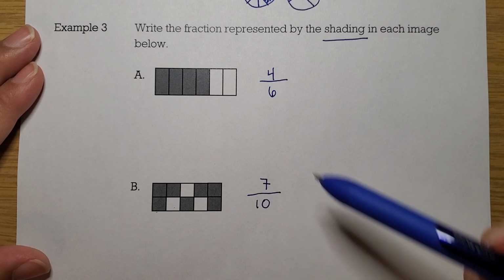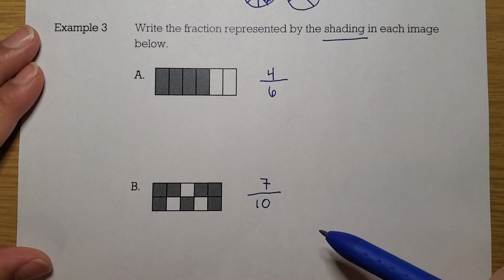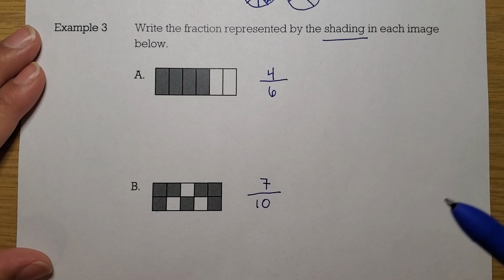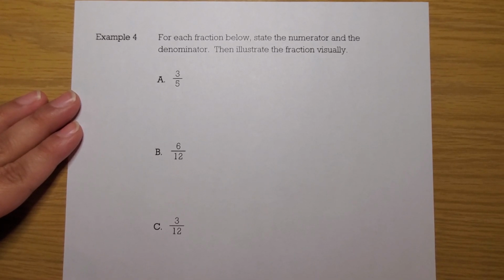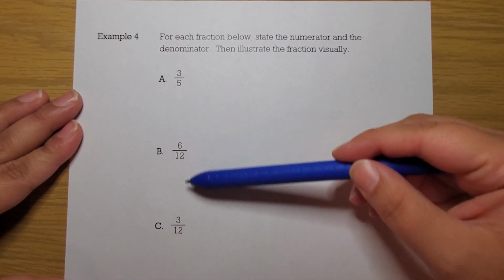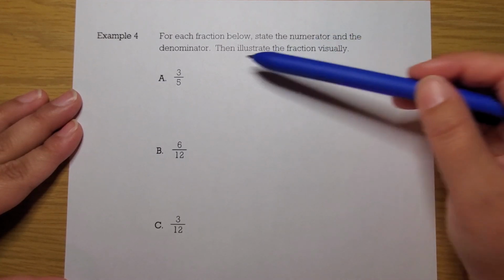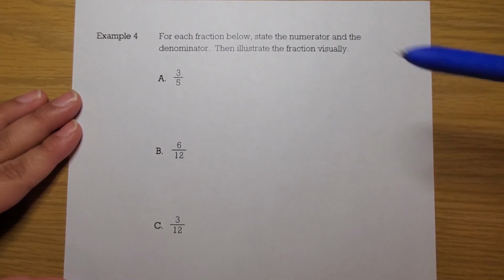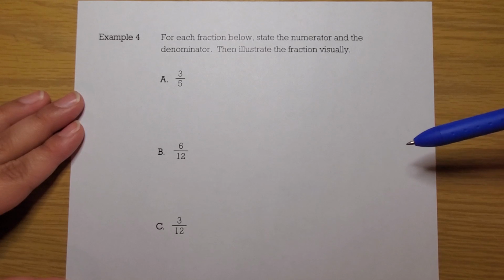All right, so if you have a picture, now we can write the fraction. Let's talk about going the other way. So this time, in this example, we have been given the fraction. We're going to state the numerator and the denominator, and then we're going to visualize the fraction.